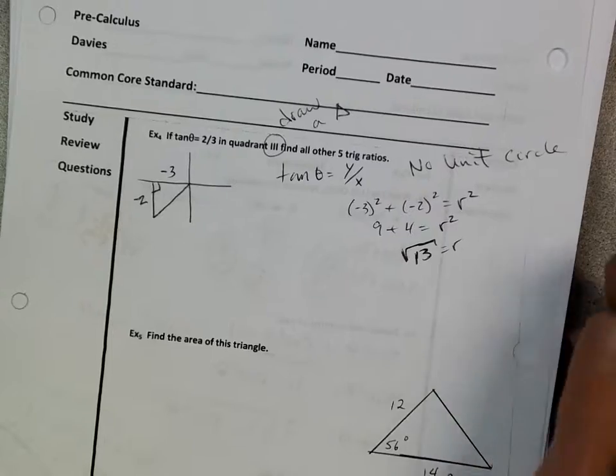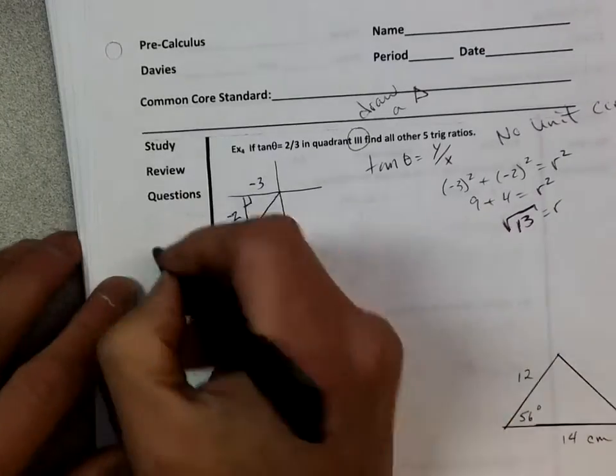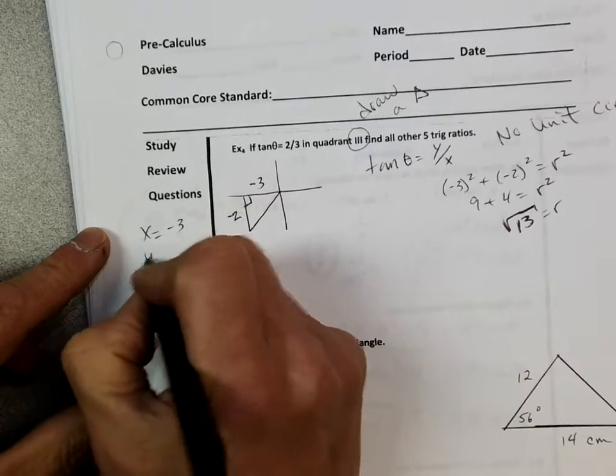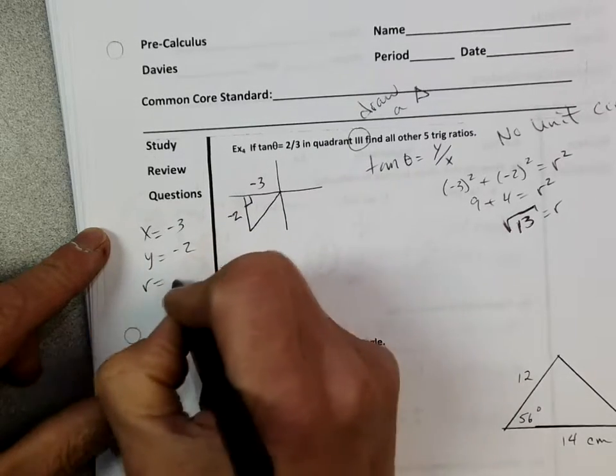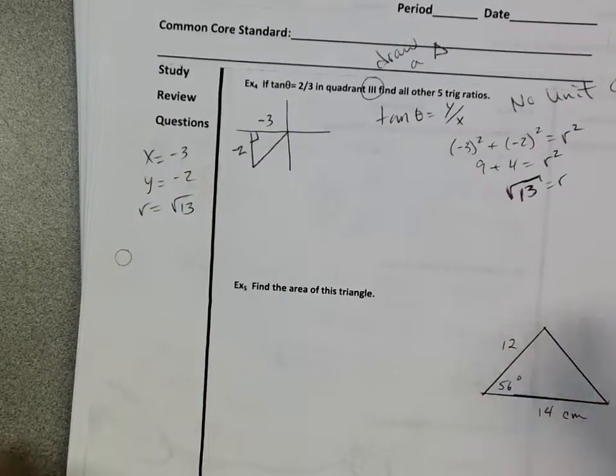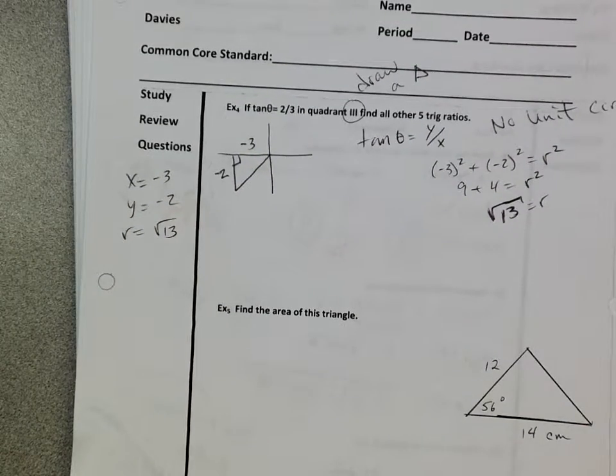So that's no problem. Let's write down what we know, okay? On the sidebar, I know that my x value is negative 3. I know my y value is negative 2. And I know my radius is the square root of 13. The radius is always positive because it's a length, okay? So then, let's just do it.